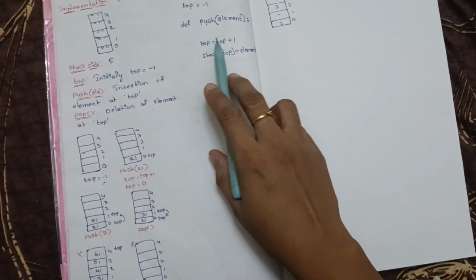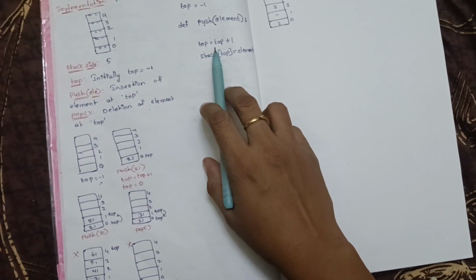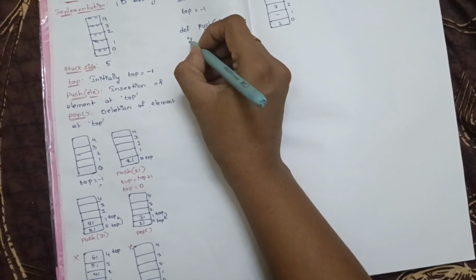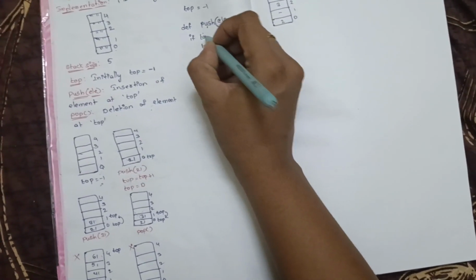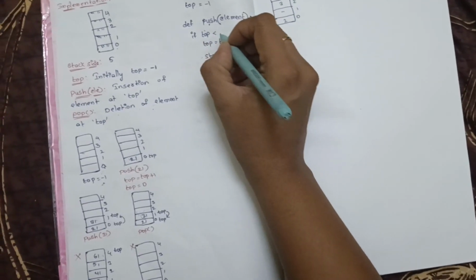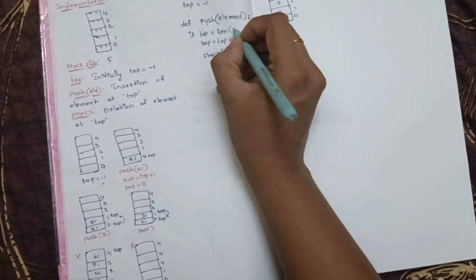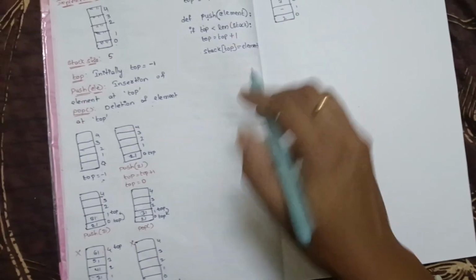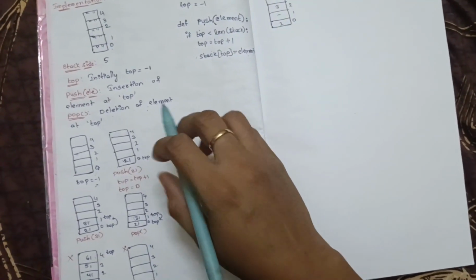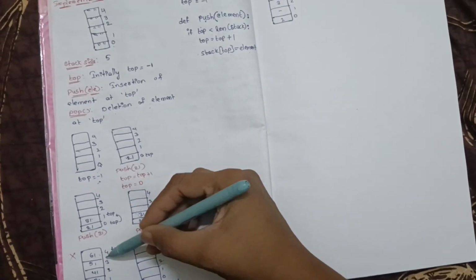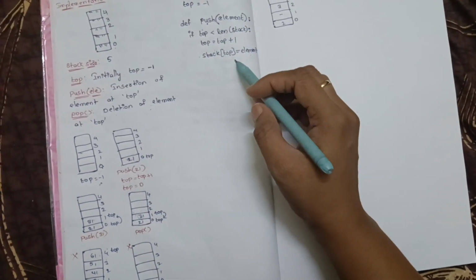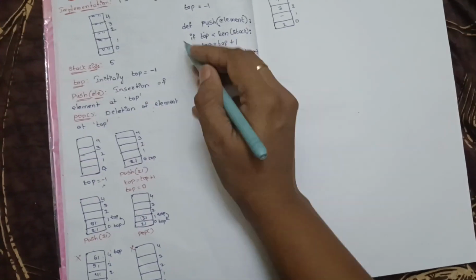Then how long can we perform this pushing operation? Only if top is less than the length of the stack array. Only when the top reference is less than the length of the stack can you perform the push operation.